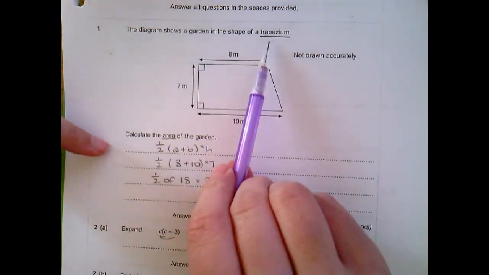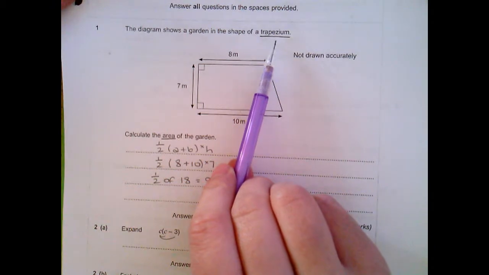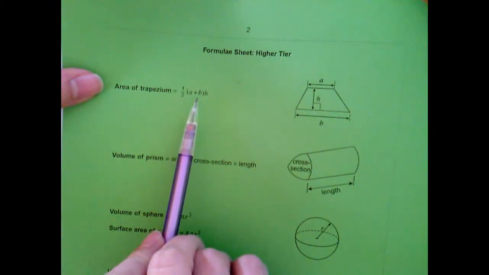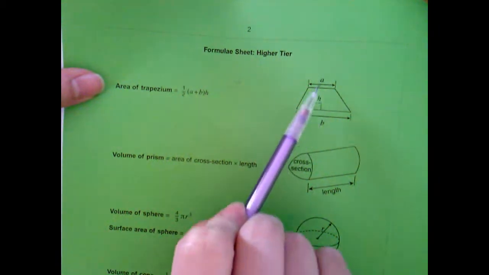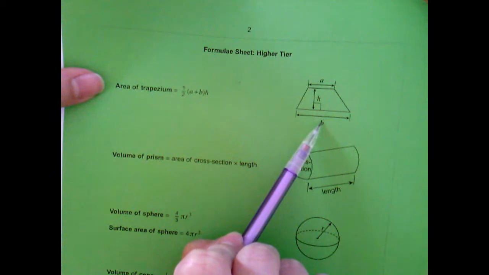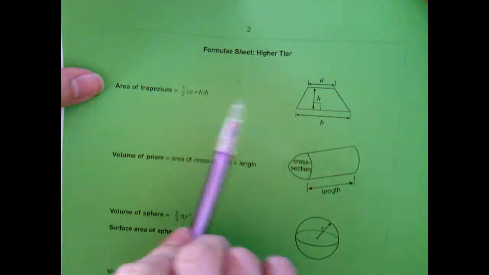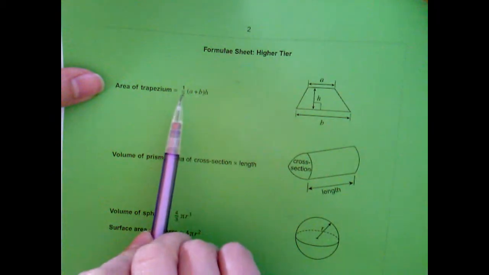So the formula for the trapezium is one of the ones that's given to you on the formula sheet. It is there. So you do A add B first, and A and B are your parallel sides. So you add those together, and then the h at the end means times by the height, and then half it.